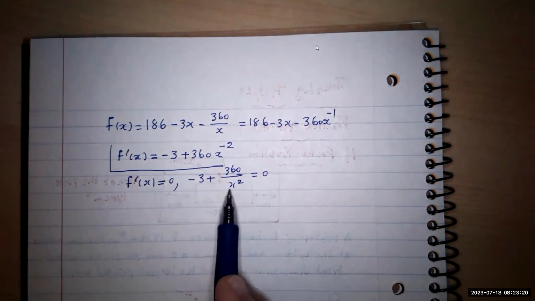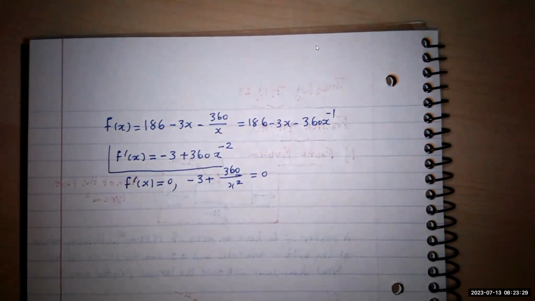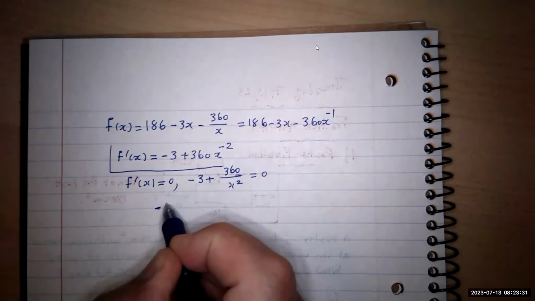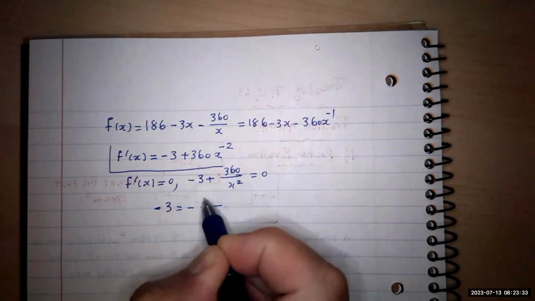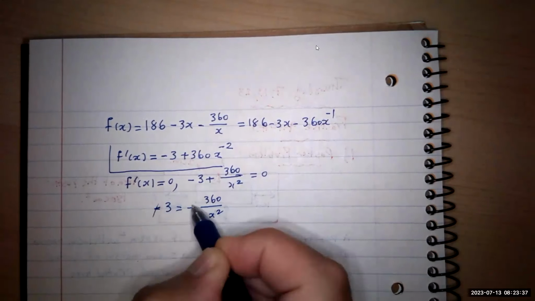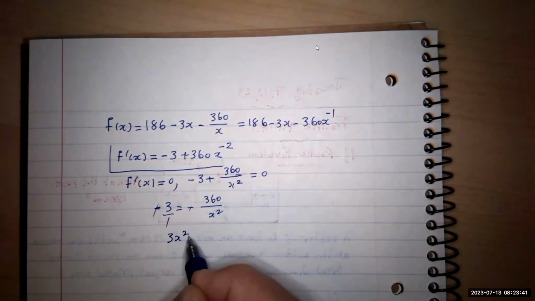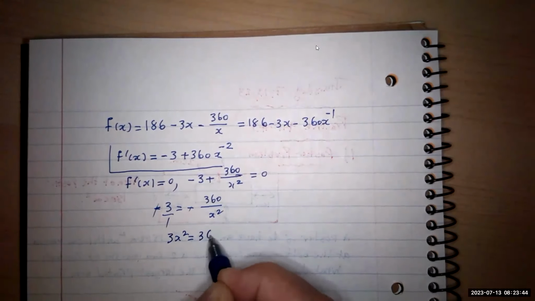You have to get rid of the x squared. One way to do it, you can multiply both sides by x squared, or you can move it to the other side and do the cross multiplication, which is easier. So it's going to be -3 equal to -360 over x squared. You see this negative would be out, cross multiply. So that gives you 3x squared equal to 360.